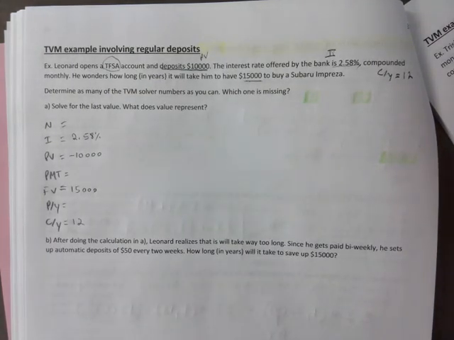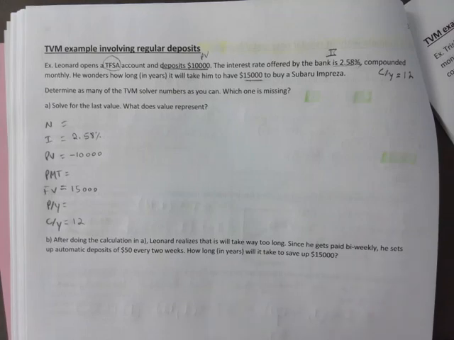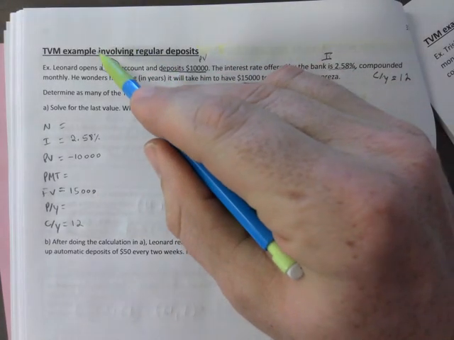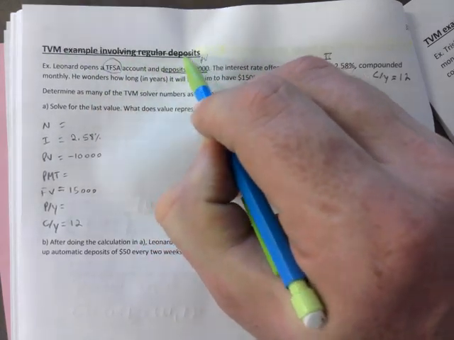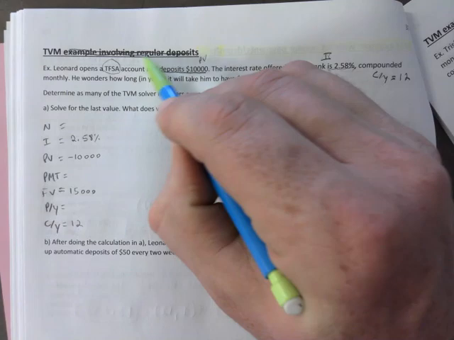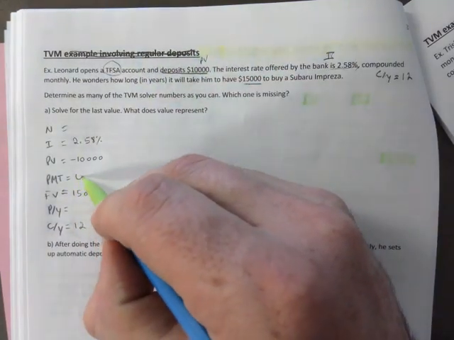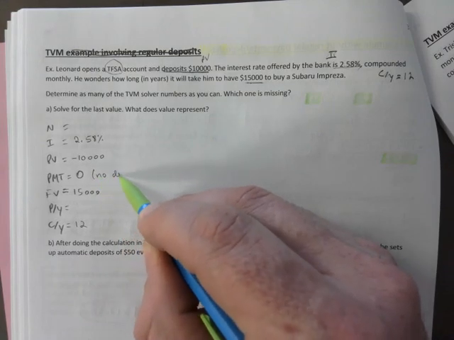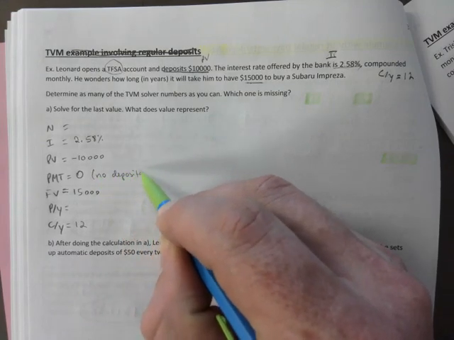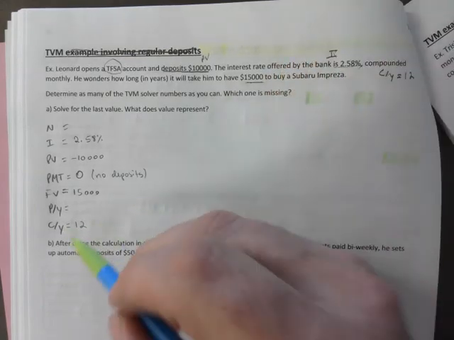What did I do here? Did I not give you payments? Feel like there's something missing. This one doesn't have regular deposits, so I feel like I lied to you here. Can we just get rid of this? My bad. There are no regular deposits here. So payment is 0. No deposits, right? No regular deposits, that is.